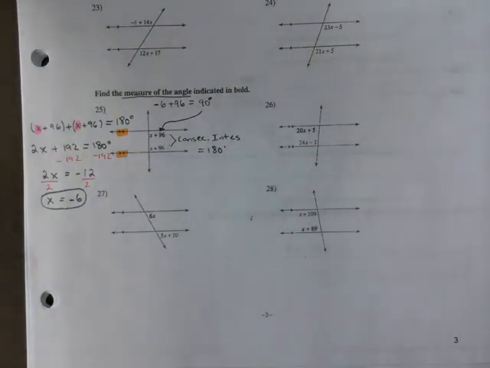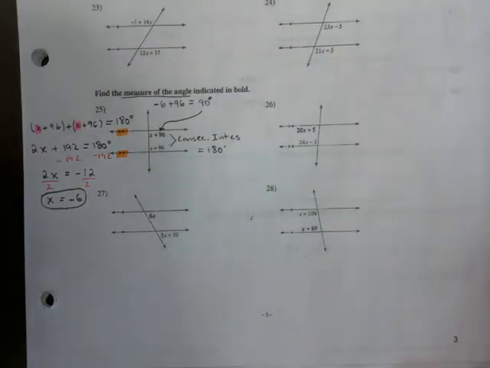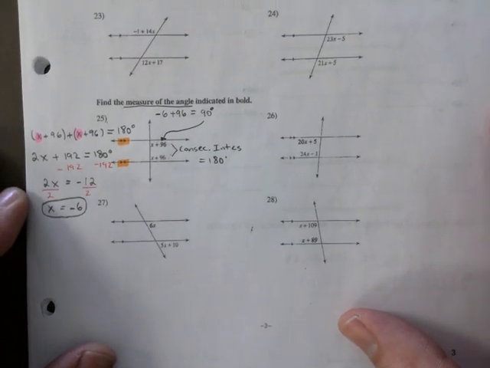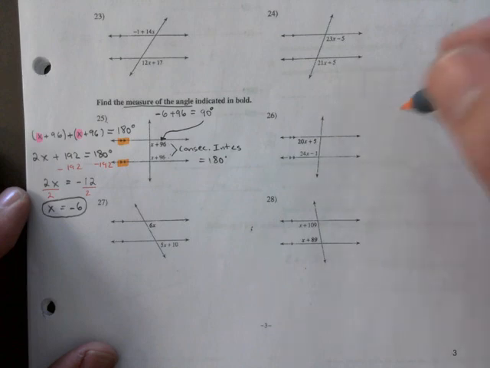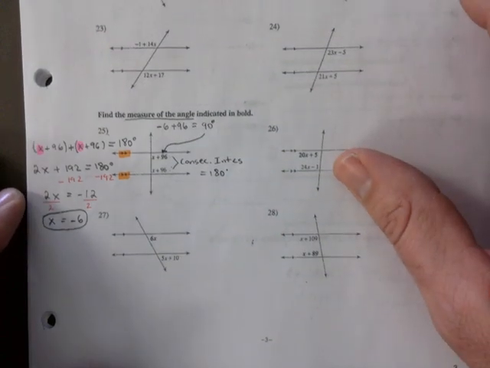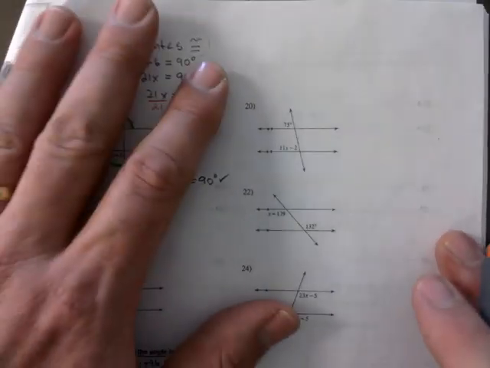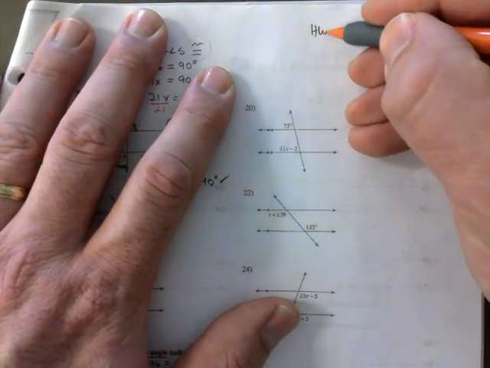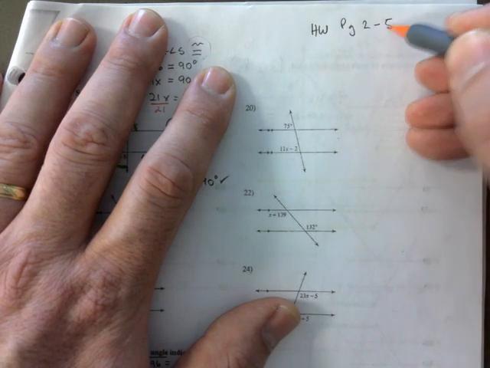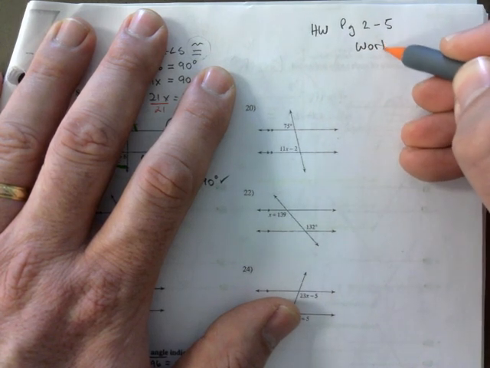So before you leave today, I will assign you the homework. I think I'm going to write it down on this piece of paper here at the top of it. Homework, pages 2 to 5 in the workbook.